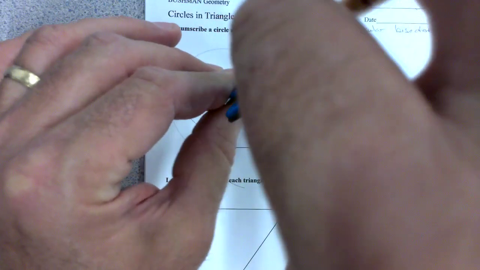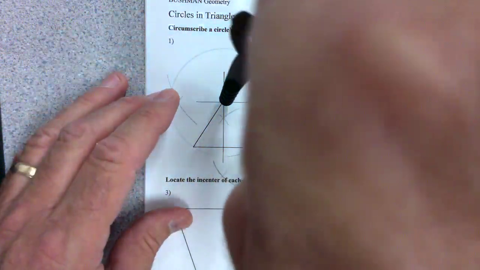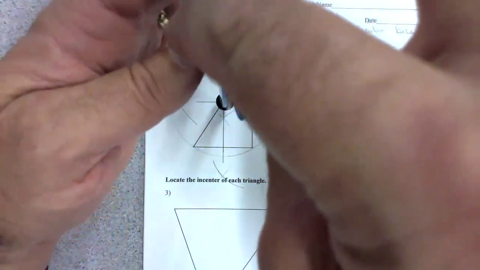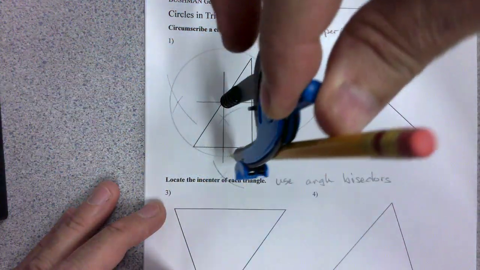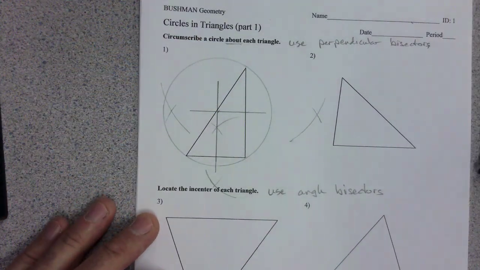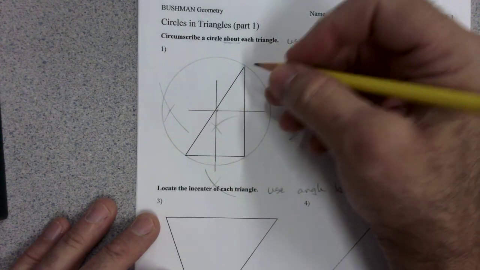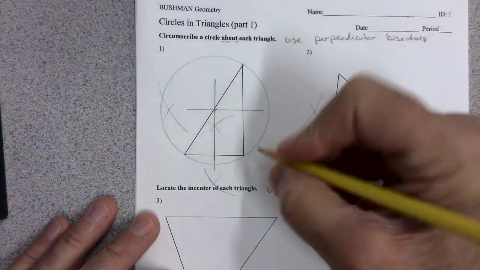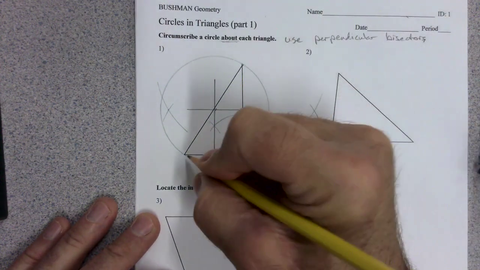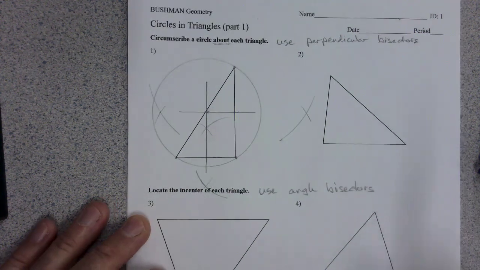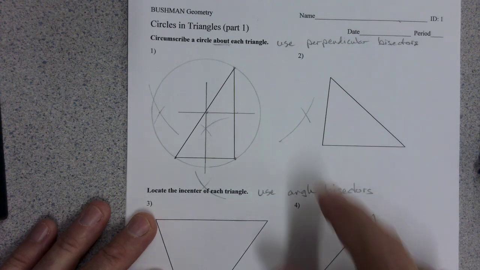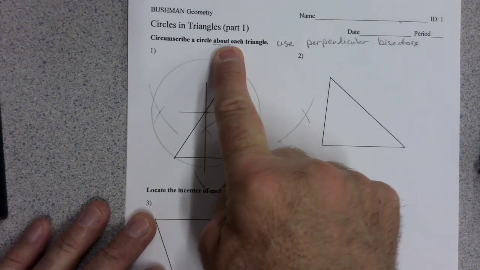And I'm trying my best to make it darker so you can see. If I had more space on my desk, sometimes it's easier to rotate the paper underneath the compass. But anyway, there you go. So from here, if you did it perfect, which I did not, it would touch exactly there. But that is a circle circumscribed about or around the outside of that triangle.